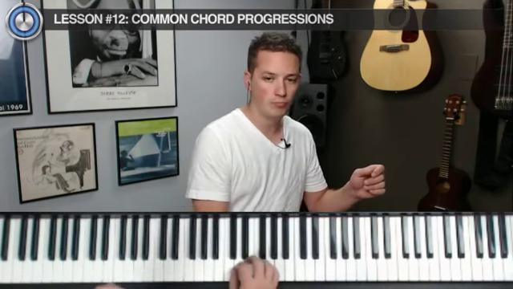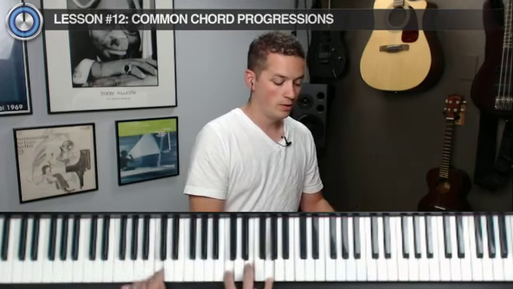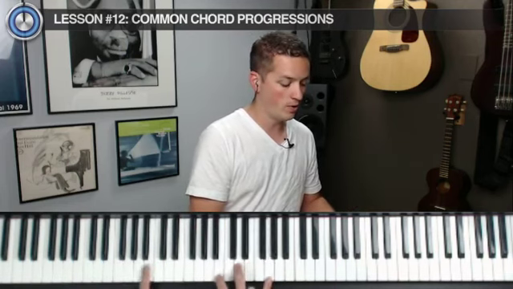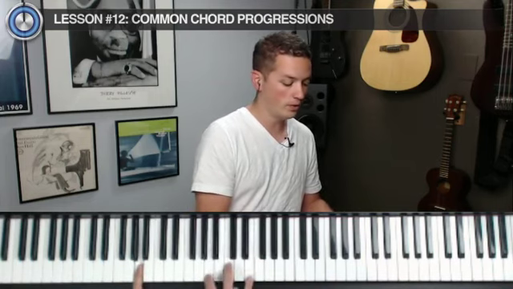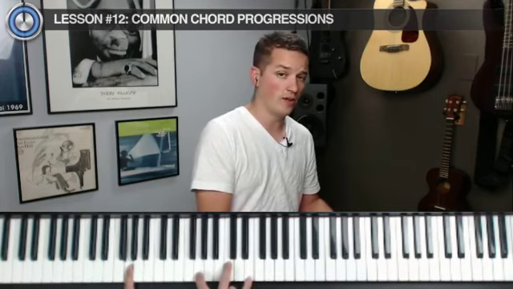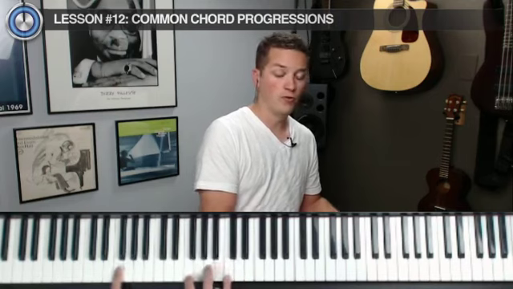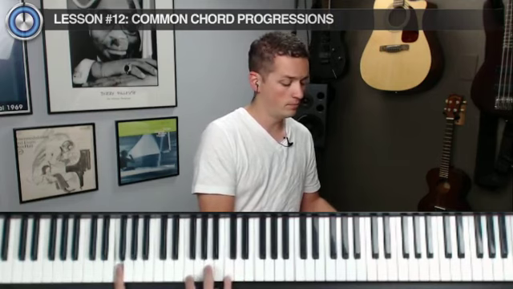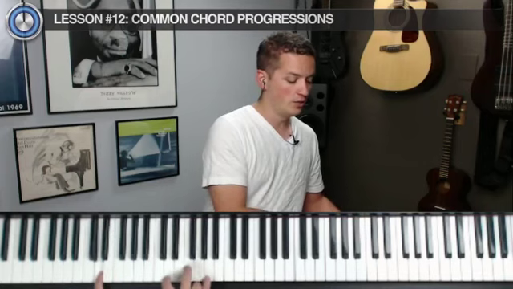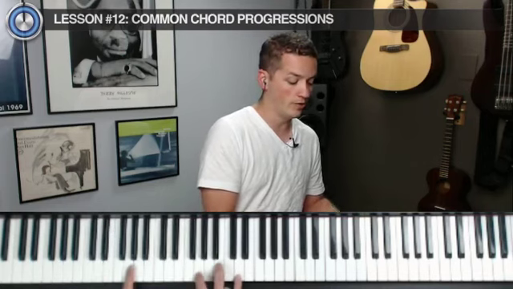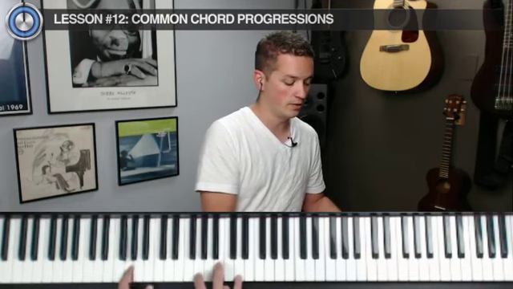One, 2, 3, 4. Here's the 6 chord. Here's the 1 over 5 or the 5 chord. 4 chord. Here's that 1 over 3, the 1 chord in the right hand, 3 in the bass, 2 chord. Then we go to the 5 chord. We start the whole thing over again.